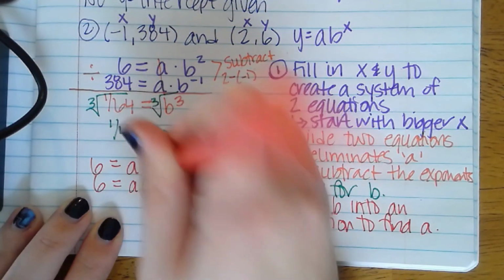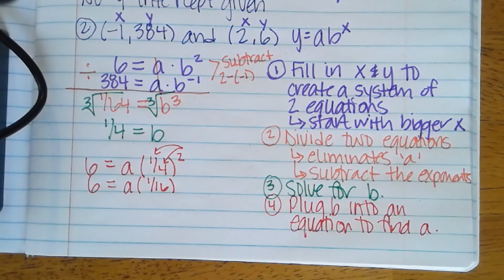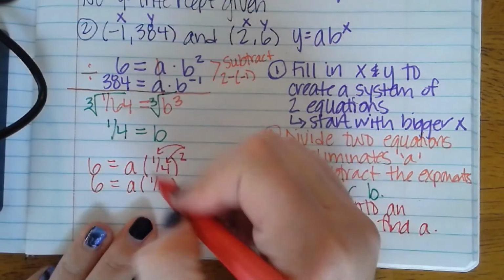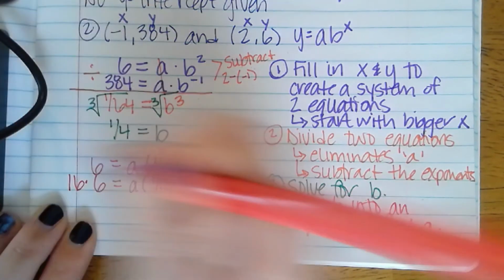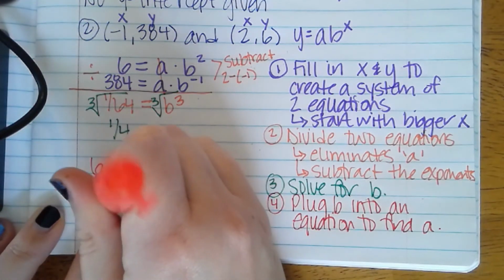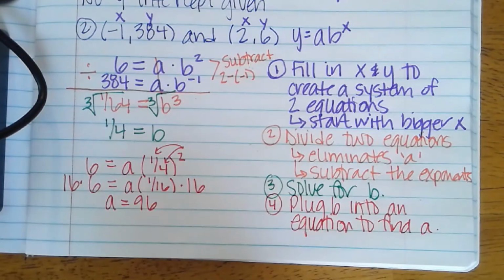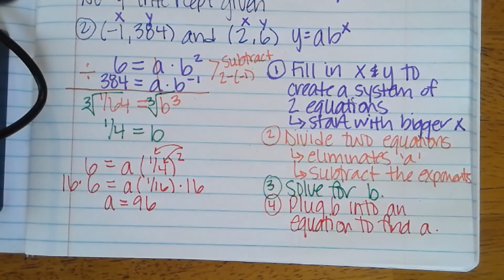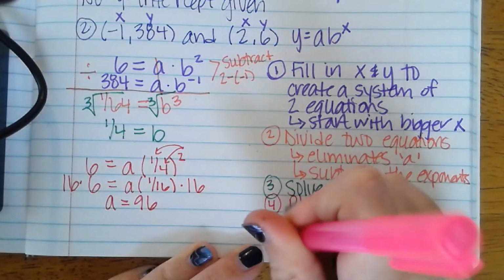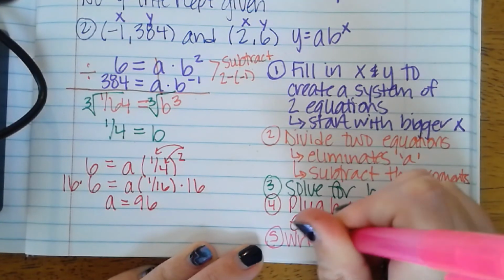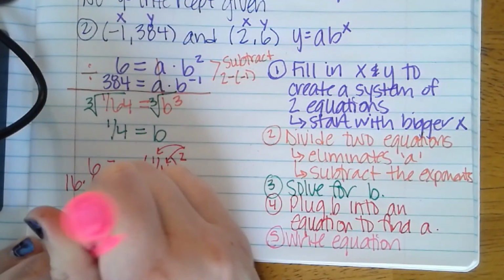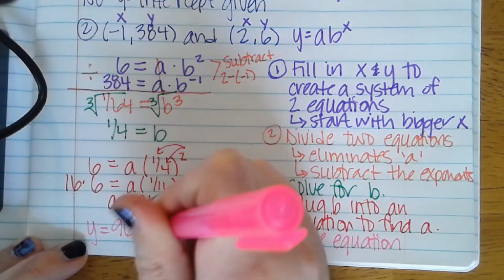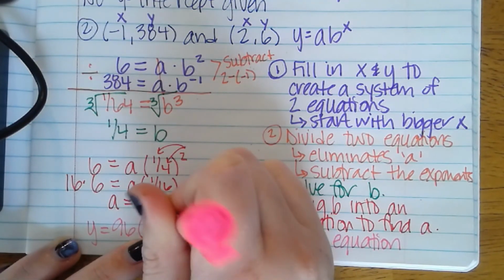Okay, here we square top and bottom. And then you can either divide by 1/16 or you can multiply both sides by 16. And you should get that a is 96. Which leads us to our very last step. So step 5 is to write the equation. So we have y equals 96 times 1/4 to the x power.